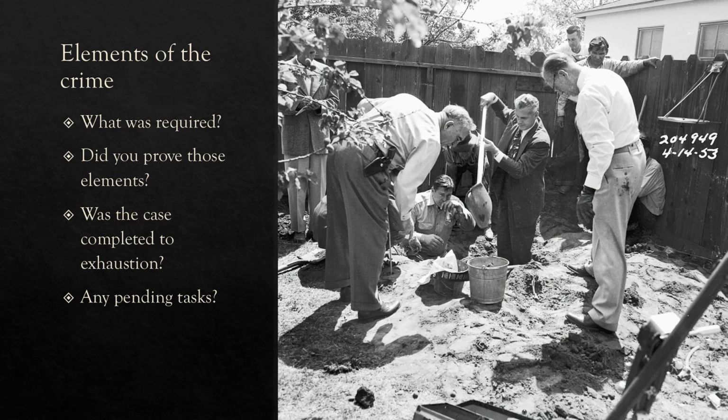So we talked about this a couple of modules ago, but understanding the elements of the crime and knowing what crime is being investigated is essential for all crimes.